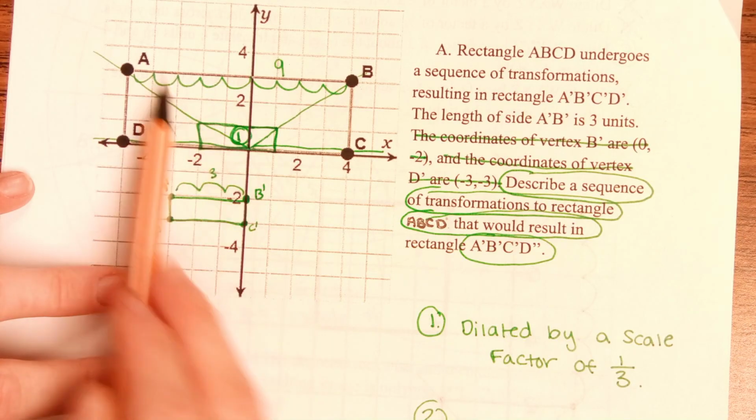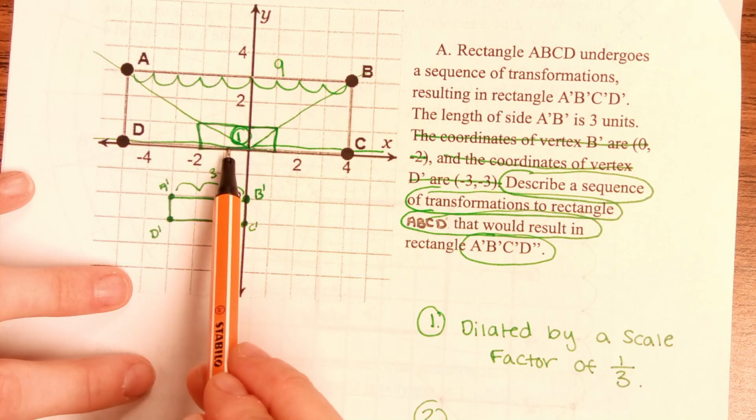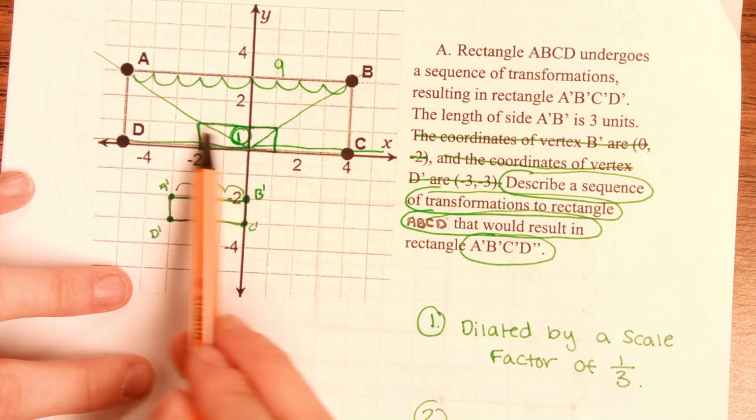Lunch counts. Oh, yeah, I can do that right now. Let me finish this and then we can go do that.